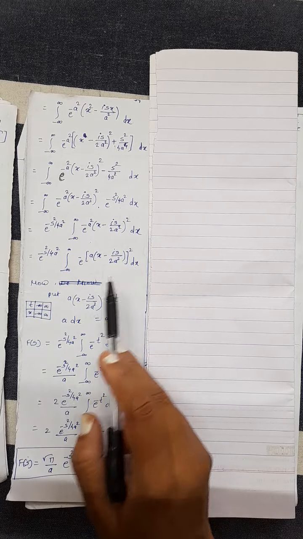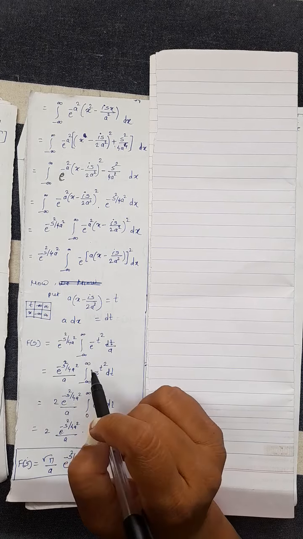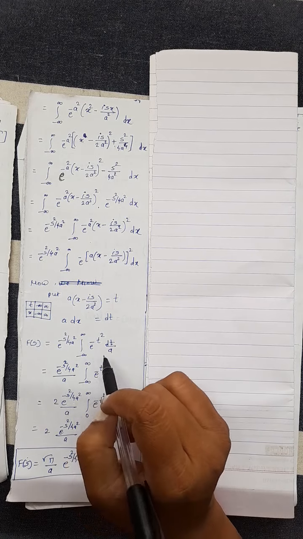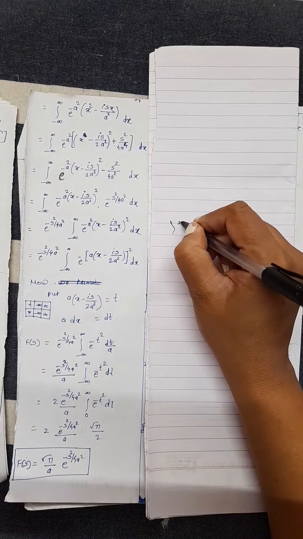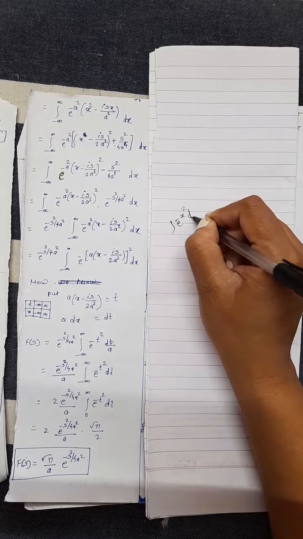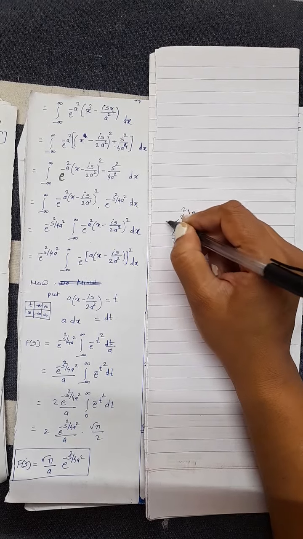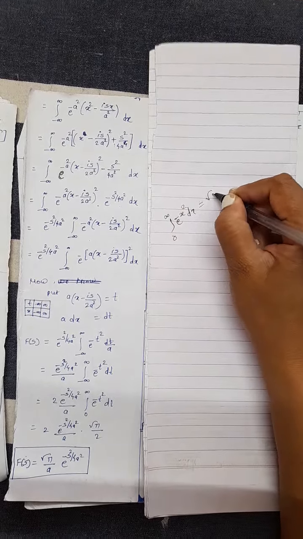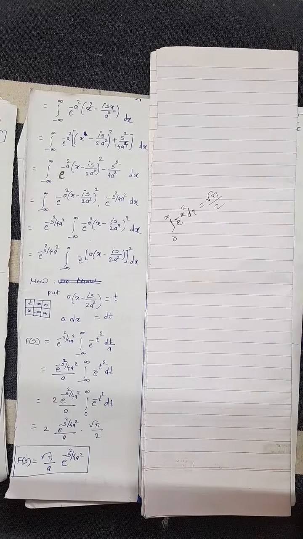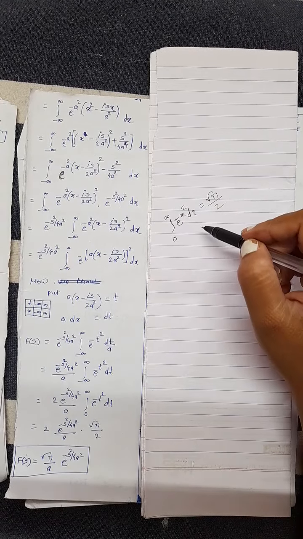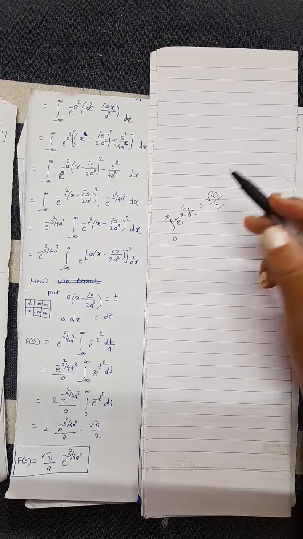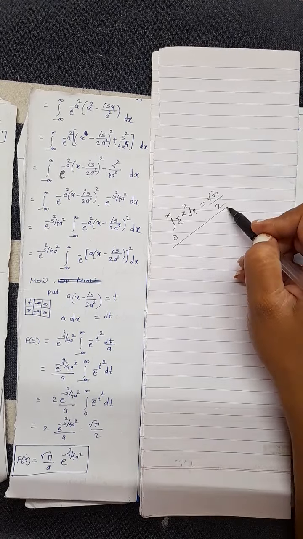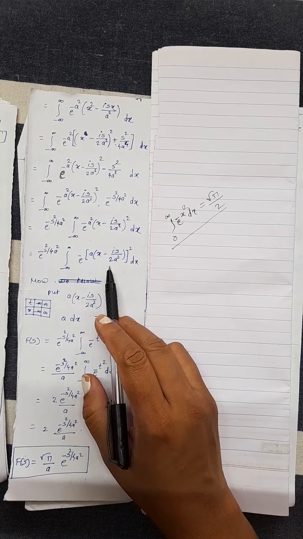Now we have to use one integration, that is integration of e raised to minus x square dx from 0 to infinity is root pi by 2. This is a standard integration. We already noted it down in an earlier note. So from this integration we have to find the value of this integration.